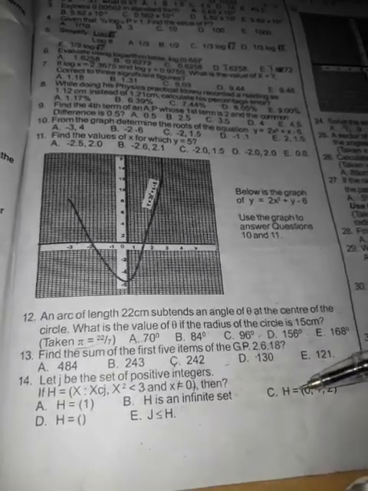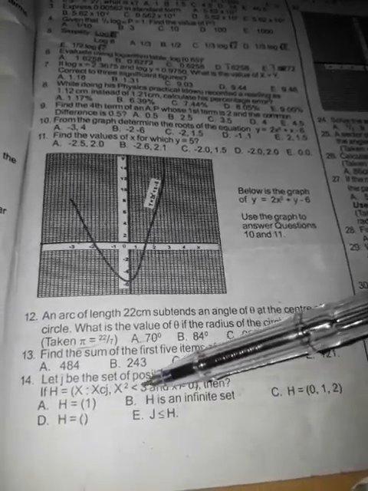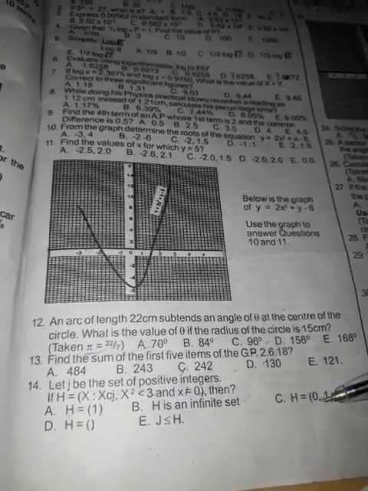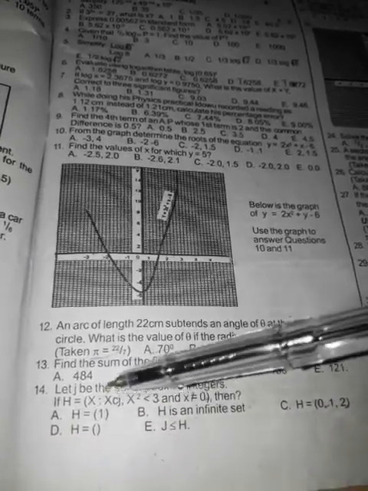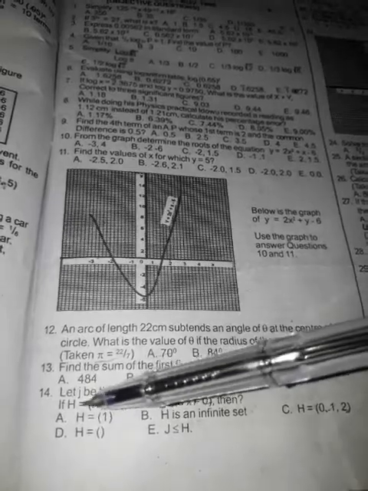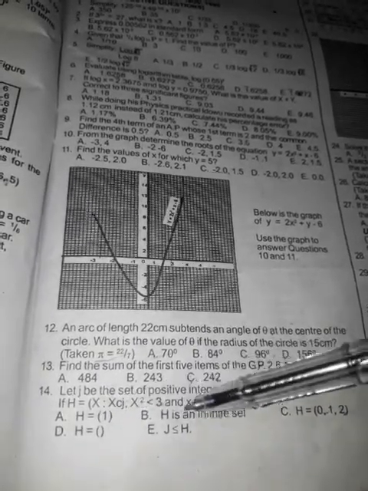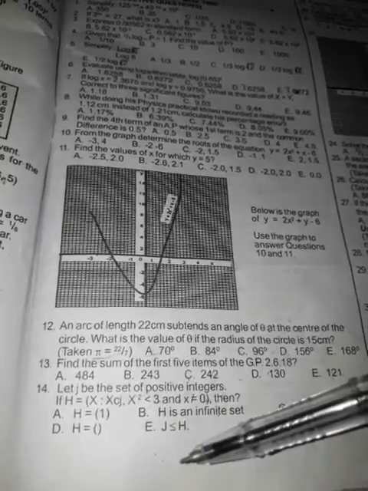Now, if you look at C, from the options given, they say S squared is less than 3. If you square 2, is it not 4? So which means this one is out of it. Now, if you look at B, we have already been given a constraint, which means it has a beginning and it's not infinite. So it has an end. So B is out of it. It's between A and E.